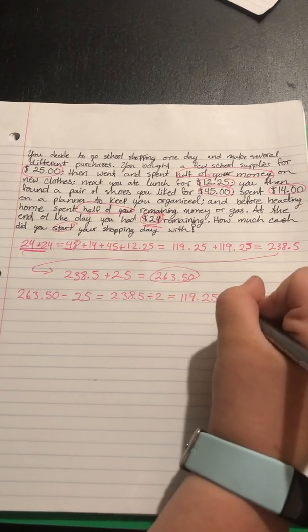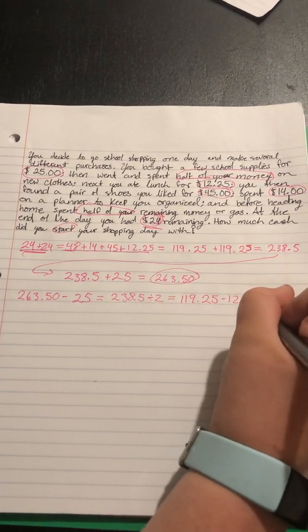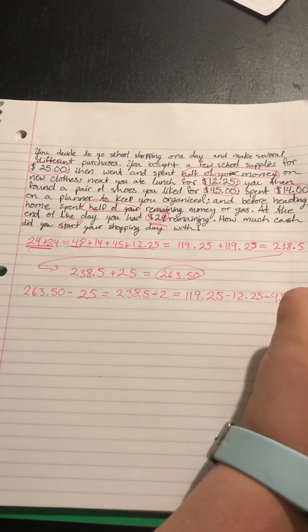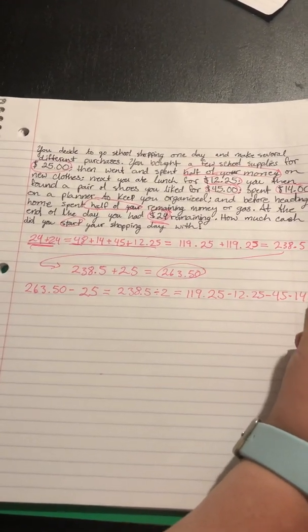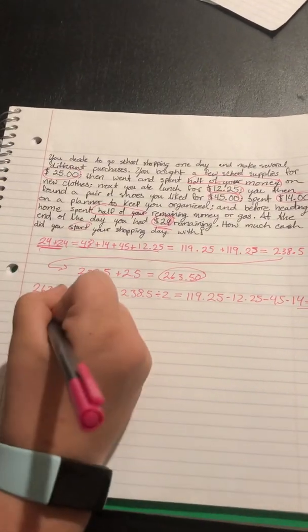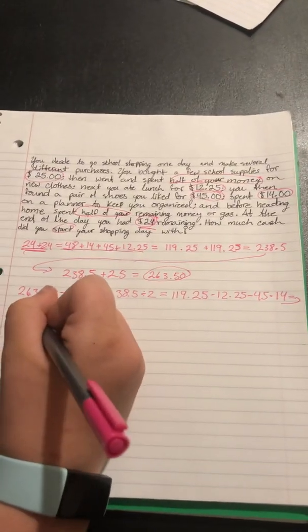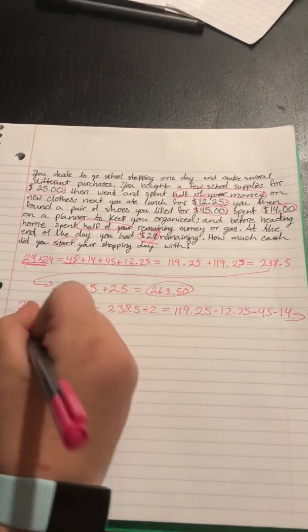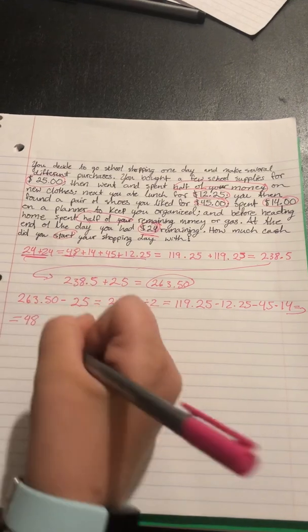Then we need to take away 12.25, 45, and 14, and I'm going to bring this down here, which will then equal $48.